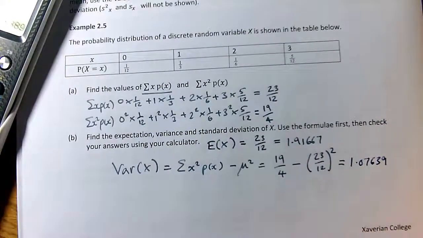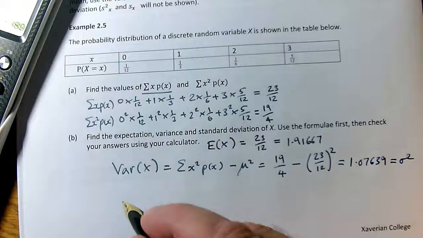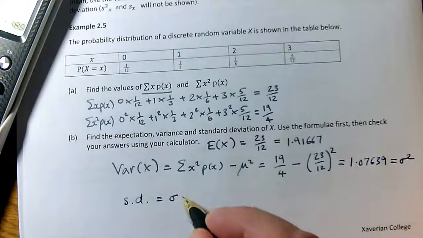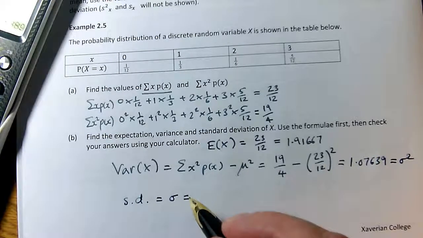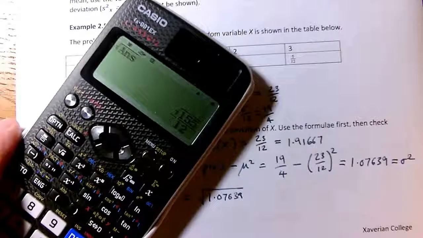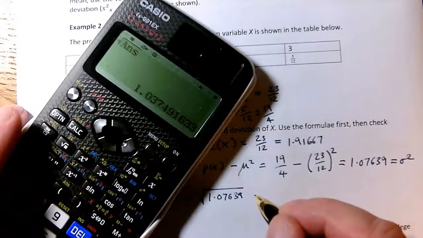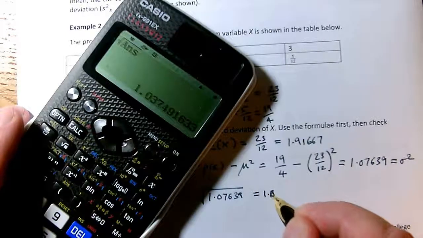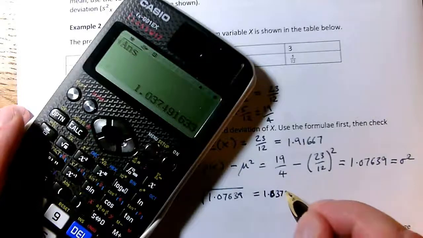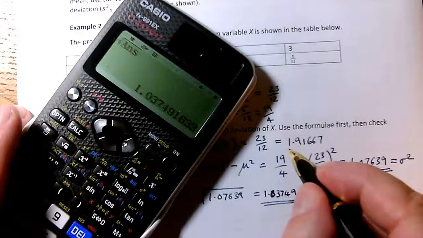And finally, I'm asked for the standard deviation. So this thing here is my sigma squared, it's my variance. The standard deviation is just my sigma. Okay, it's not an Sx because this is an underlying distribution standard deviation, not a sample standard deviation. So I need to do the square root of that previous answer, 1.07639. On the calculator, the square root of my previous answer, which is a decimal, is going to give me 1.03749. Okay, so I have my three answers: standard deviation, variance, and mean.